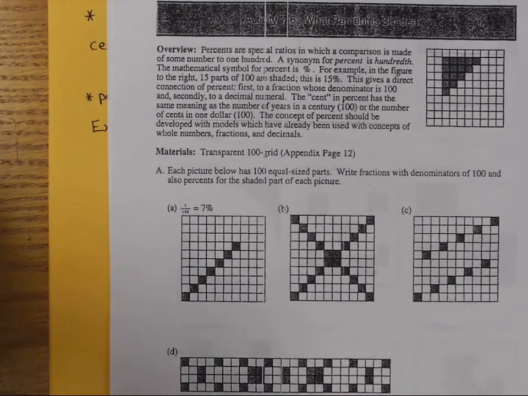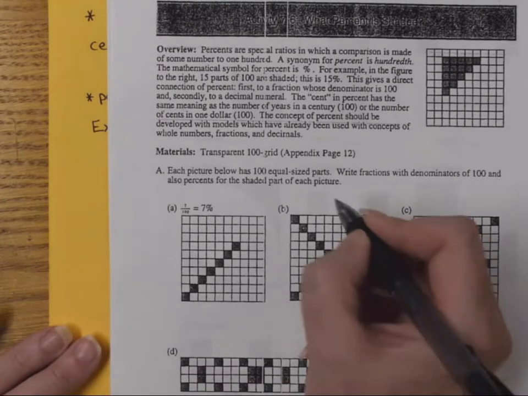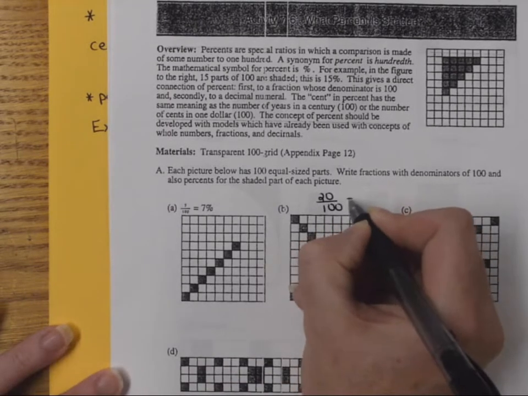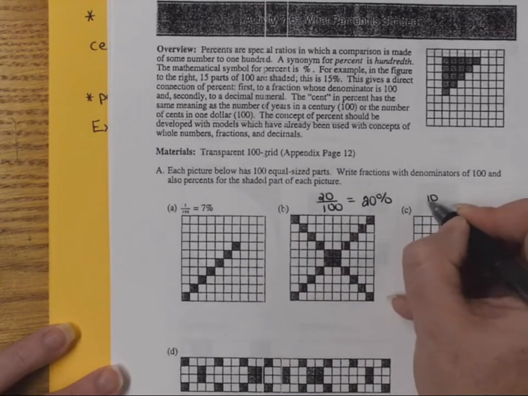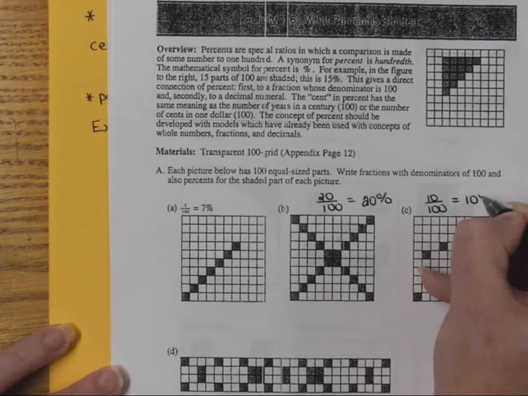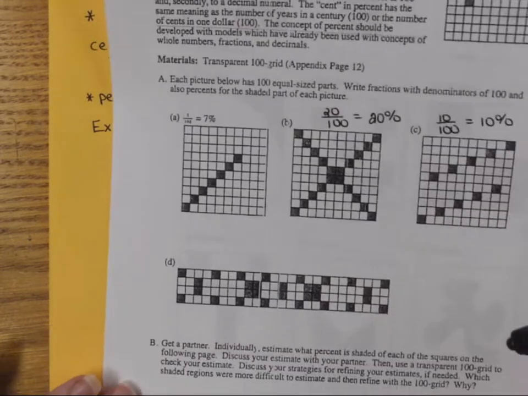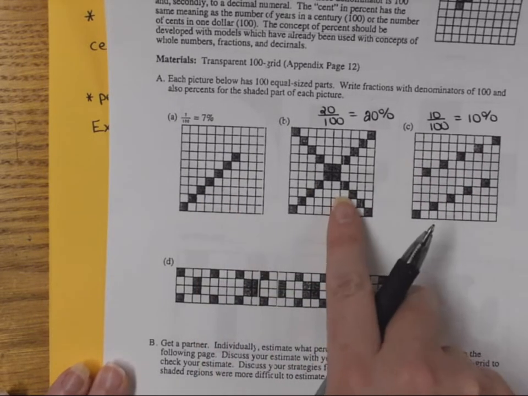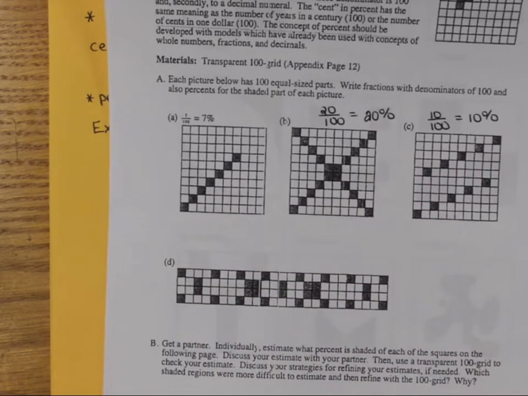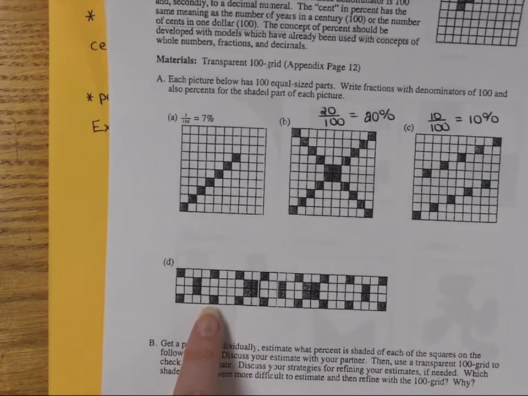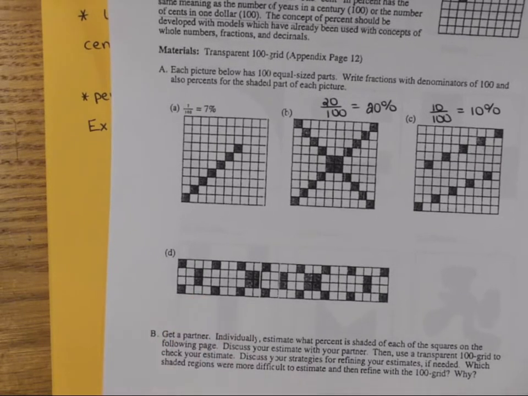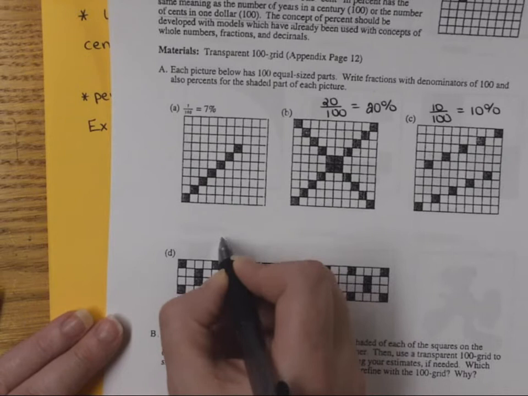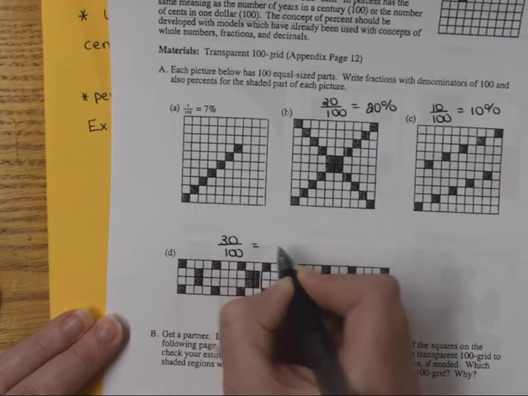What about part B? Part B is 20 out of 100, so, of course, this is literally 20%. What about C? There's 10 shaded out of 100, so that would be 10%. Notice that when I have it as a square, it's really quick and easy to see that's 100 squares. It's a little harder to see when you see it like this. This is actually 25 by 4, which is still 100 little squares in the grid, but it's harder to see that way, obviously. If you were to count those, you would get 30 out of 100, or 30%.